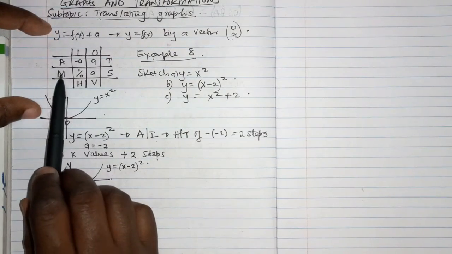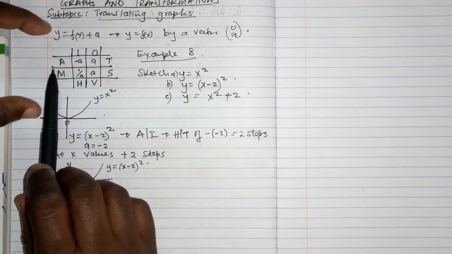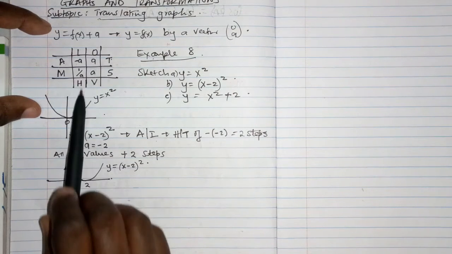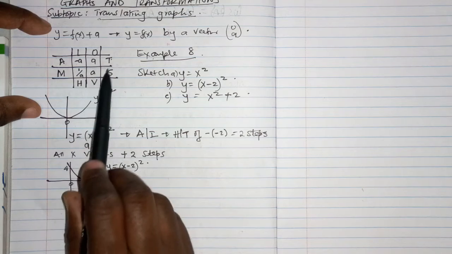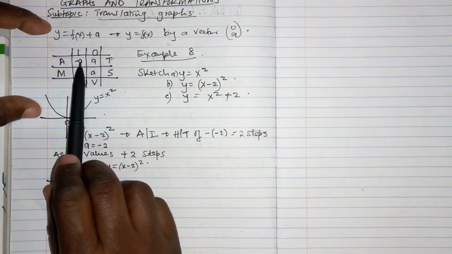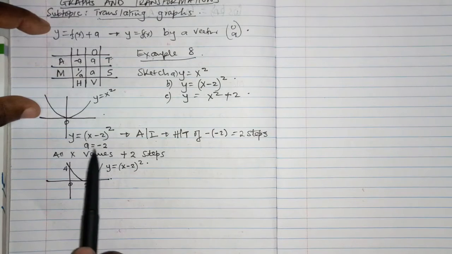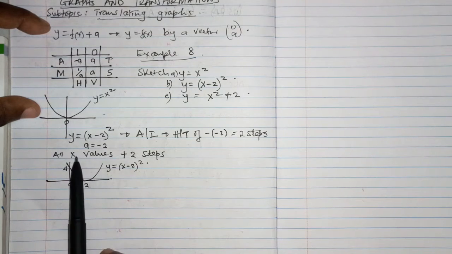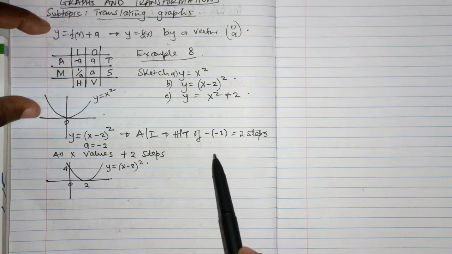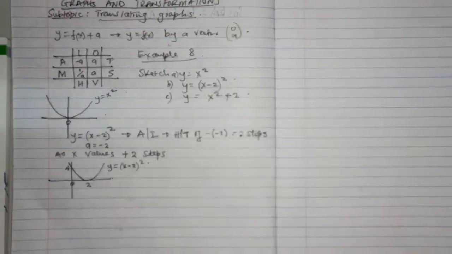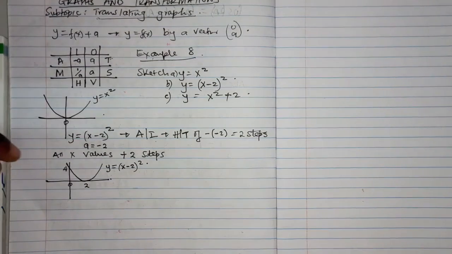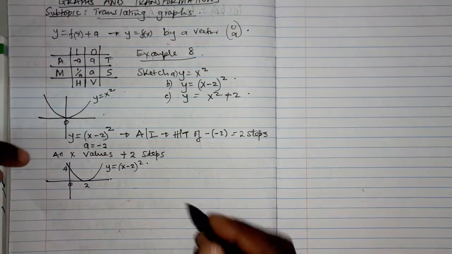Remember, according to the Mayo summary, it is addition inside, which is horizontal translation of negative a steps. Incidentally, our a happens to be negative 2, so negative minus negative 2 means positive 2 steps. That means to the right 2 steps.